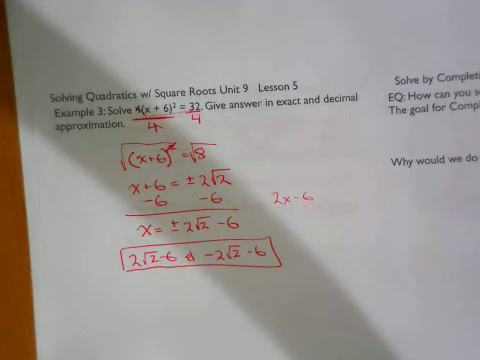But you know, this is good, but practically speaking, like if you had a problem-solving type question, that's not a very good answer to give. So we want to put it in a decimal. So we'll say 2 times the square root of 2 minus 6.